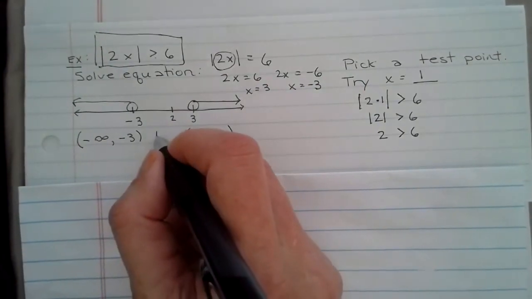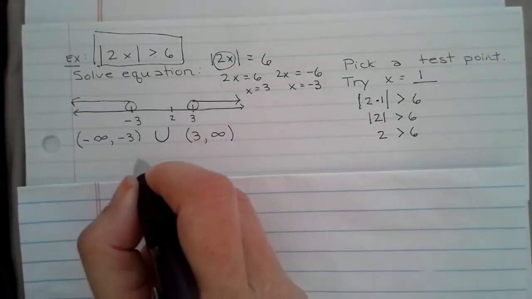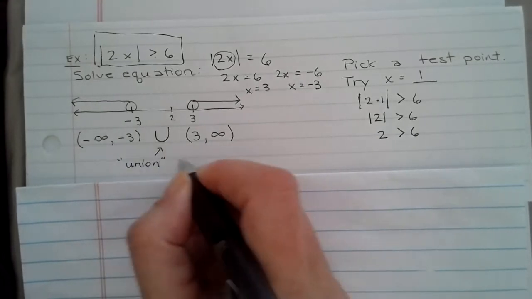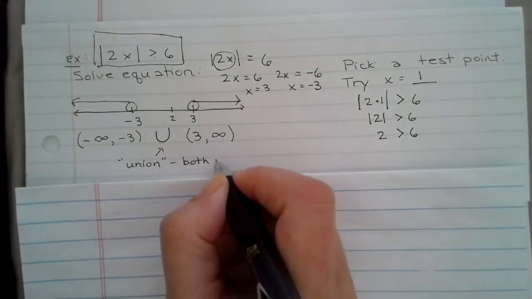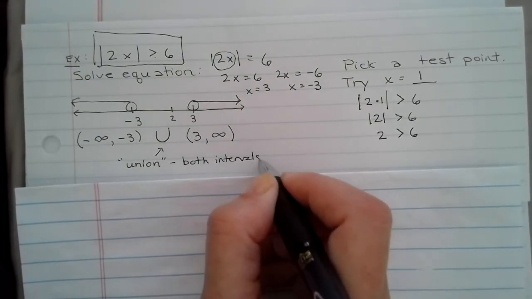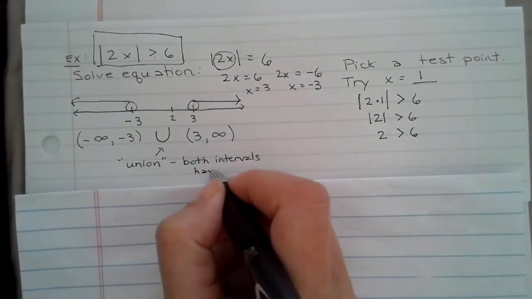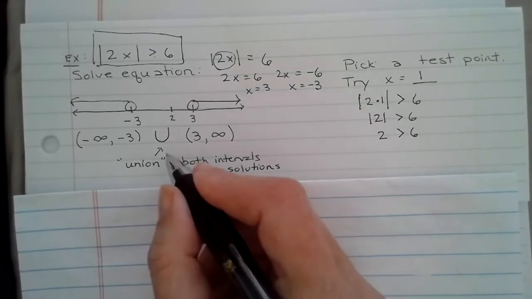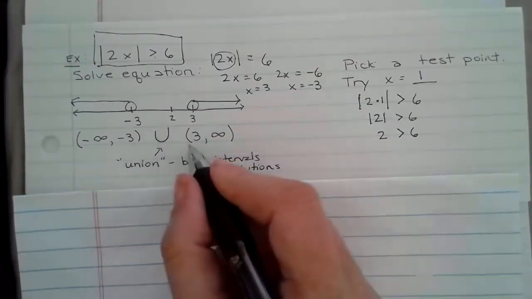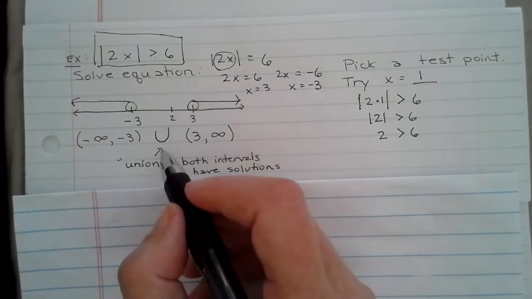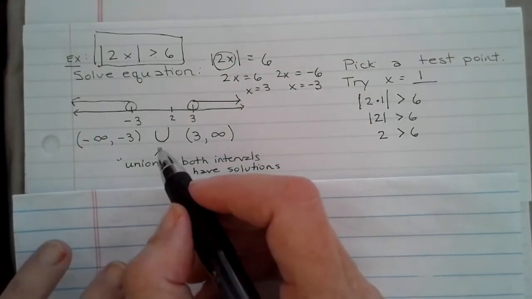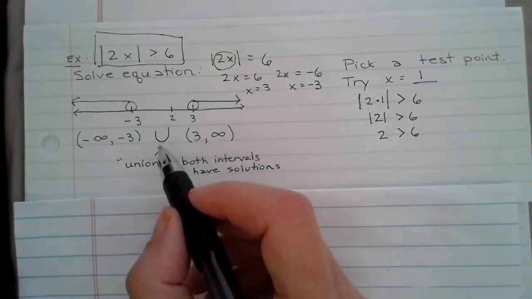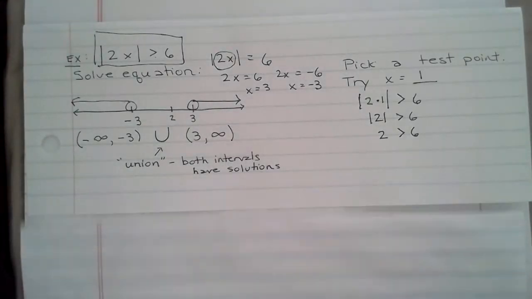And the CK12 uses this, which means union. That means both intervals have solutions. Both of them work. So when you see that, don't be freaked out. It just means it includes these. They throw in an upside down U to fool you. Just don't worry about that, right? Just look for this means both. So the right side up U. I would have your notes with you when you do your CK12 work.